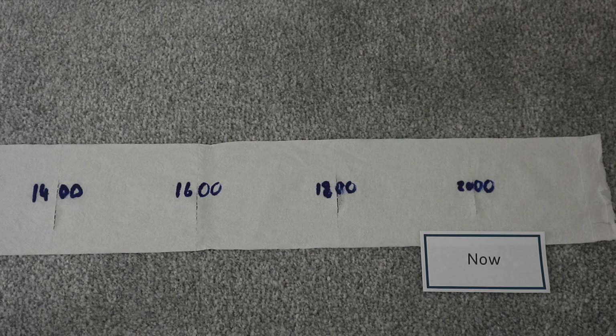So each bit of paper is worth 200 years. Now normally I'd only do 100 years, but I've only got so much room in the house. So we're starting our timeline off here, now. 2020, so that's just after the 2000 marker.